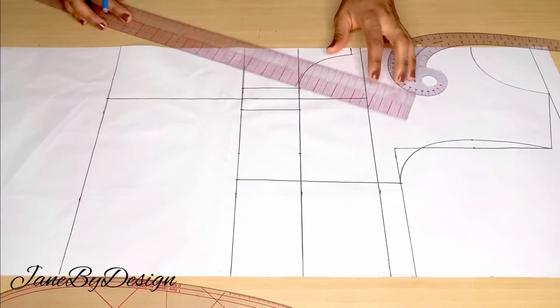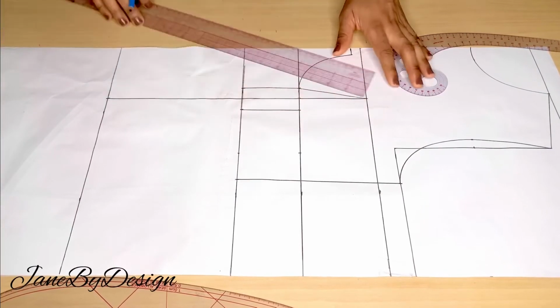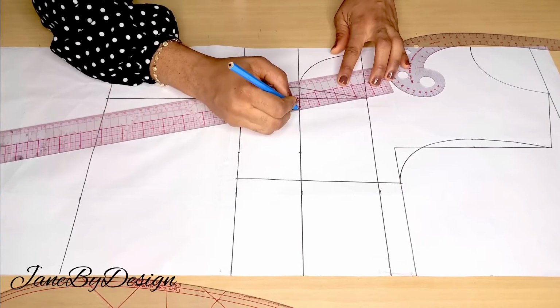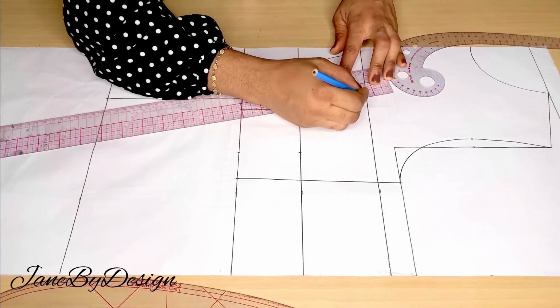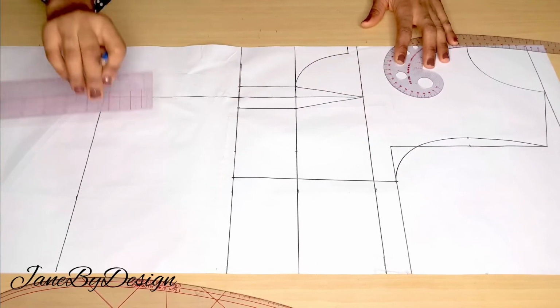Now we are going to move on to the second part. At this point, I decided to extend my dart legs. Not that I'm going to be cutting it out, but just for drafting sake, I'm going to go ahead and extend it up like that. All right, so here now we've gotten that part.